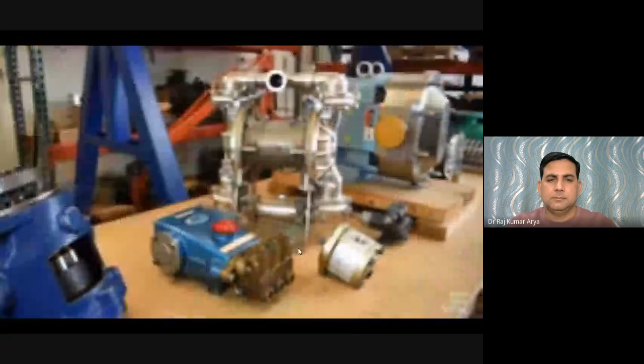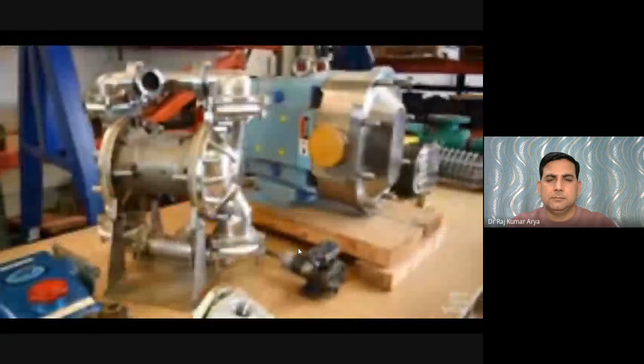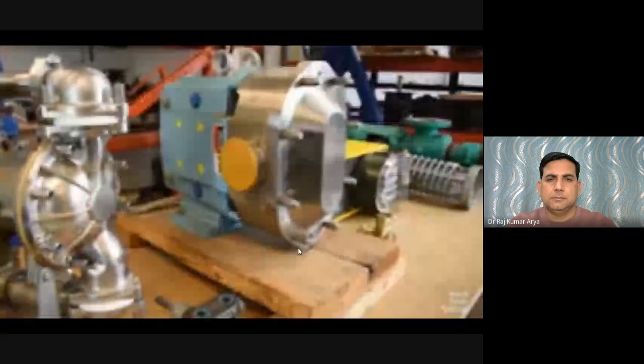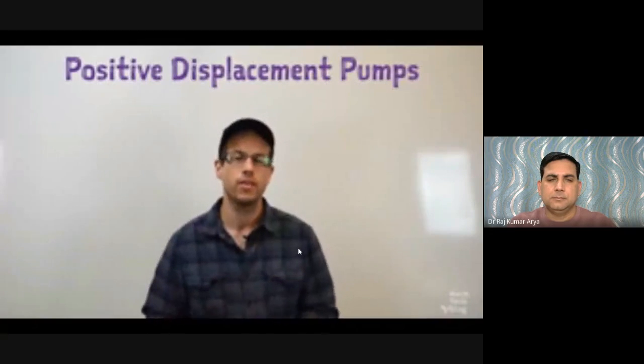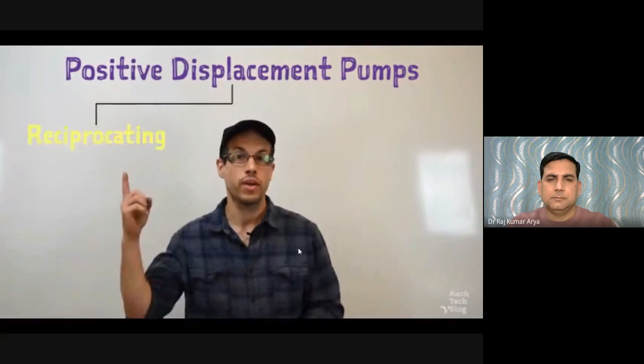At the heart of any pump, you'll find one of these mechanisms. I've also tried to show a real-world example of each different type of pump. Each basic mechanism falls within one of 2 categories based on what type of motion it utilizes. We have reciprocating and we have rotary.